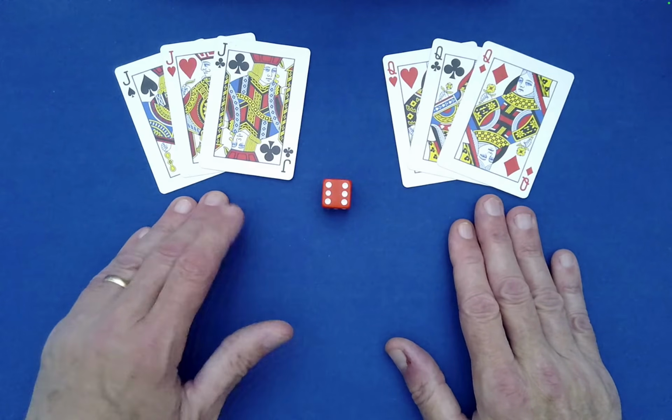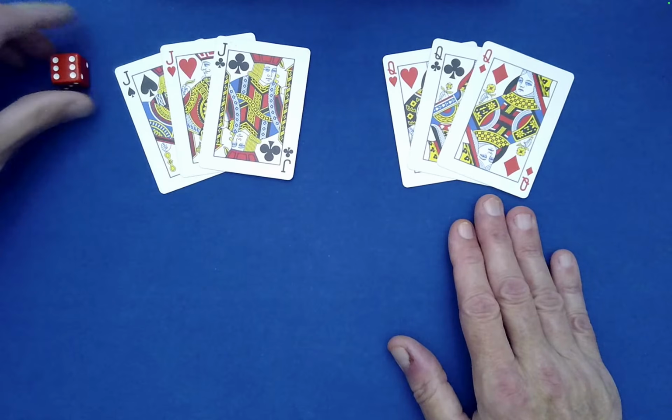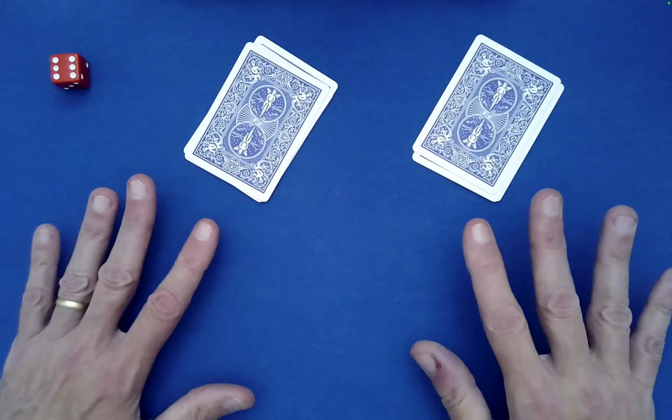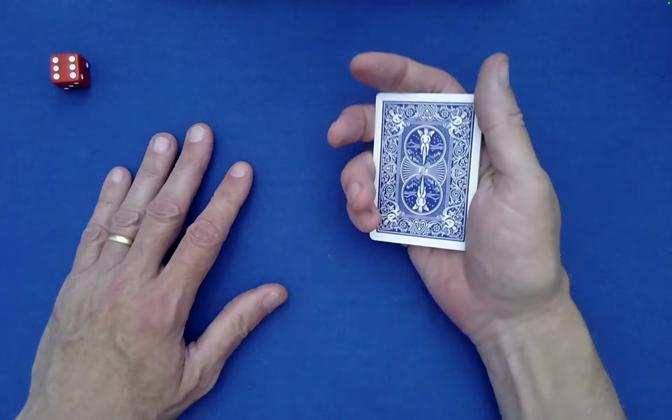And then we have a die here I'll use in place of a spectator who would be given the option to randomly choose a number between 1 and 5. So I'll set this aside for the moment. You can randomly stack these according to the spectator's request. Maybe they want jacks on top, that's fine.